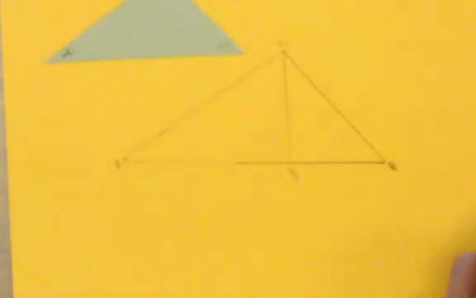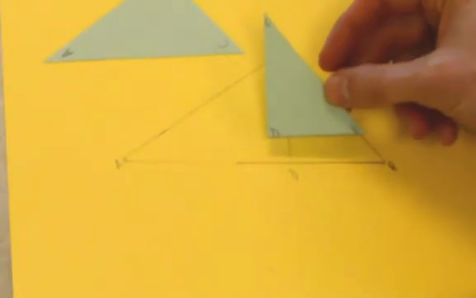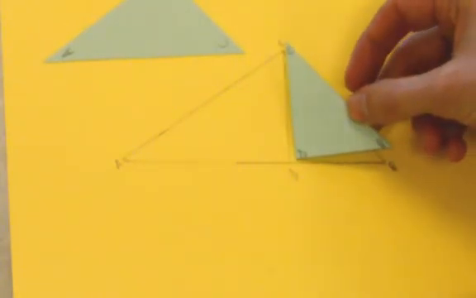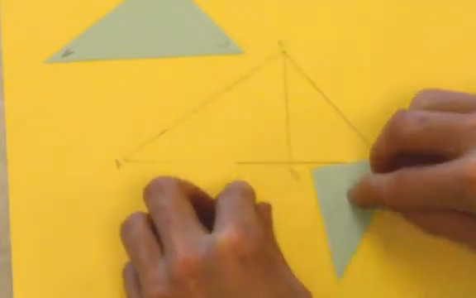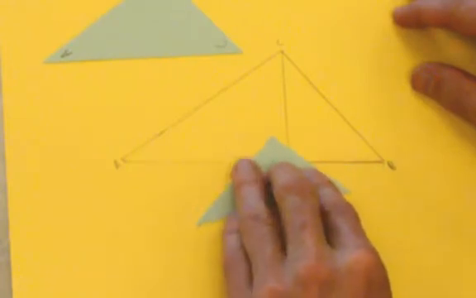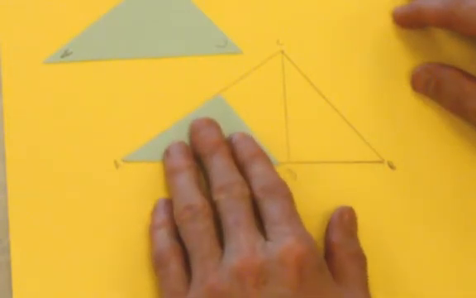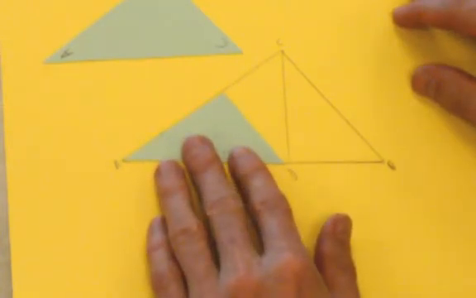Okay. Now let's look at this triangle here, this triangle BCD. It looks like I'm going to need to do a reflection and then a rotation. And I'll line it up the same way as the other triangle. So now you can see that this triangle is similar as well to triangle ABC.